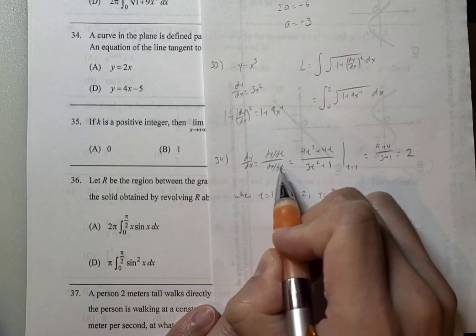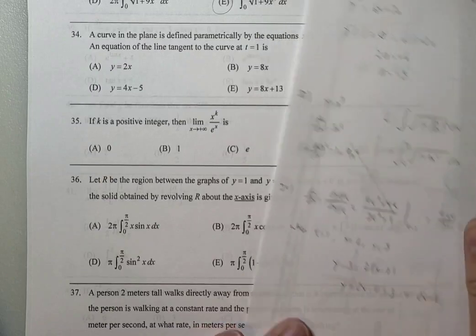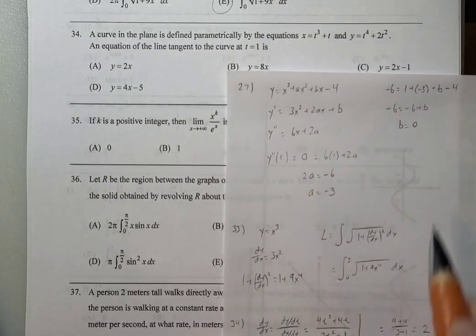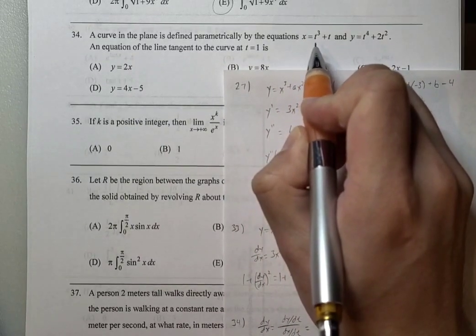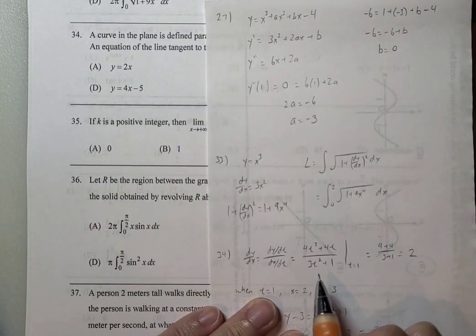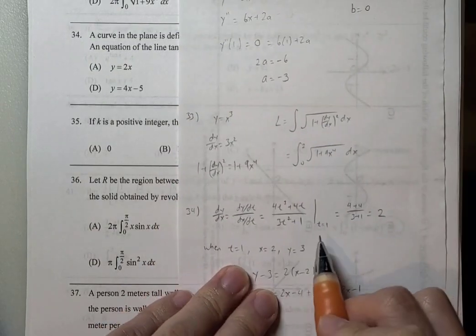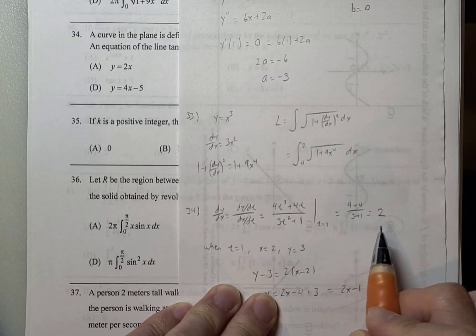Again, you can think of it as these dt's cancel out, so you get dy/dx, okay? So dy/dt, just the power rule, it'll be 4t cubed plus 4t. Okay, that's what I got there. Power rule for dx/dt, 3t squared plus 1. Okay, we evaluate at t equals 1. That's where we want the slope of the tangent line. So that's 4 plus 4 over 3 plus 1, which is equal to 2.